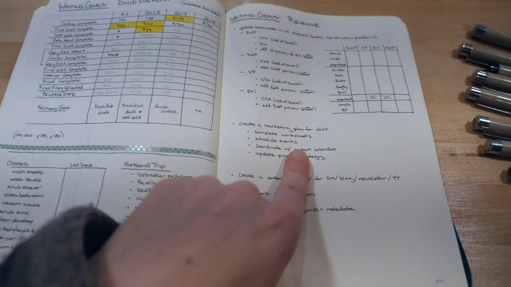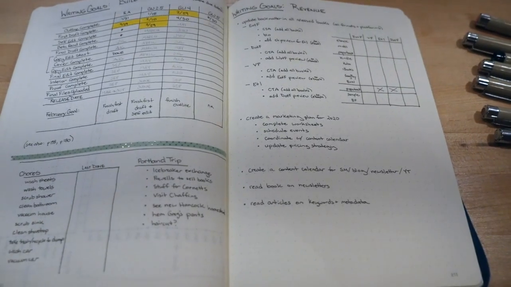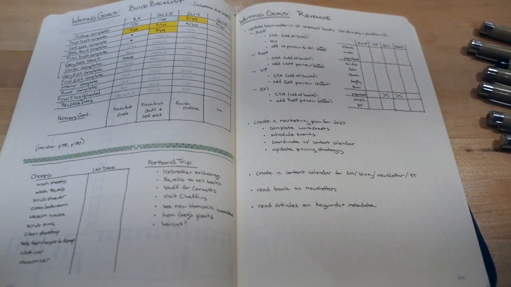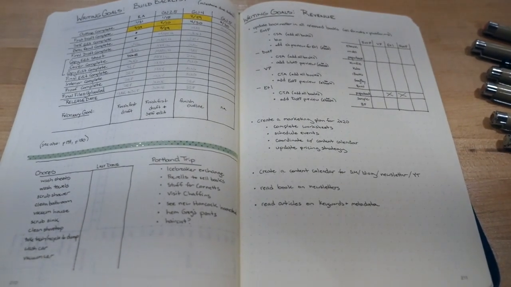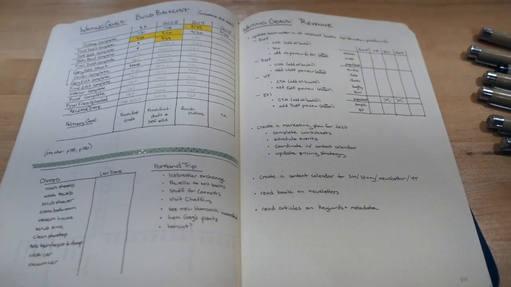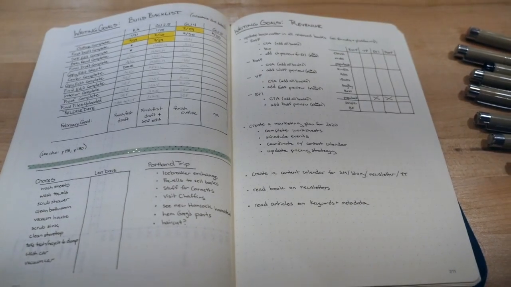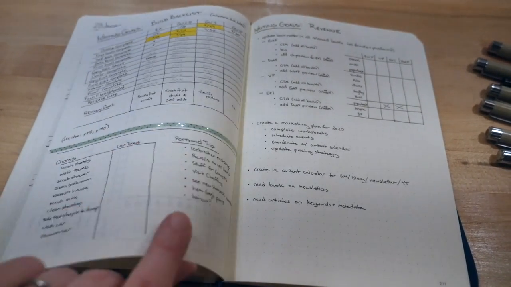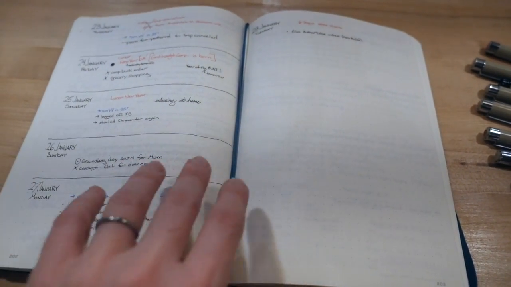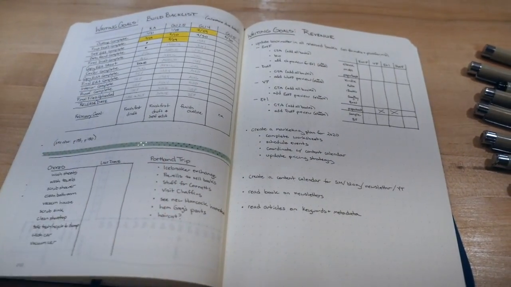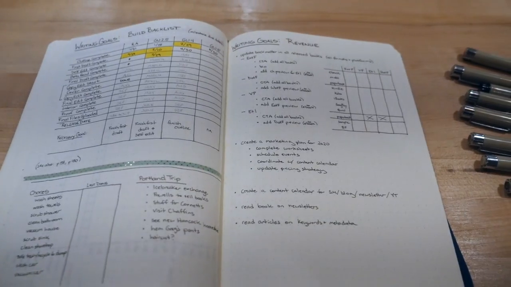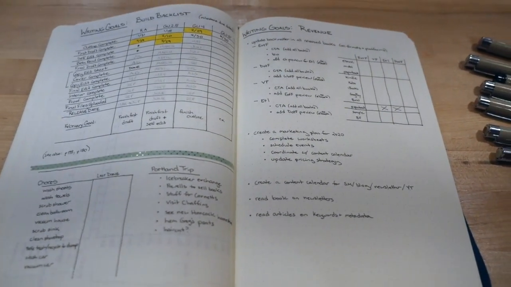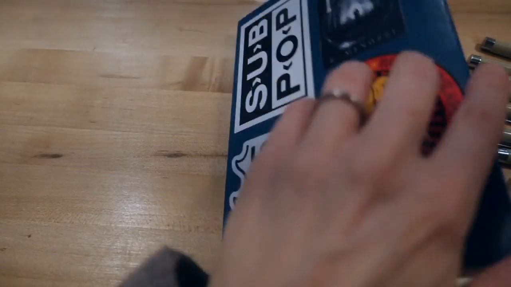And then on this side, I can go through and use this as a master task list and expand on those tasks and add them to daily pages as I go through the month. So this is my overview for everything that needs to get done in the month of February. And then once the month gets started, I will start doing daily spreads like I have here to keep track of what I need to do each individual day. And that's pretty much what I've got for February.